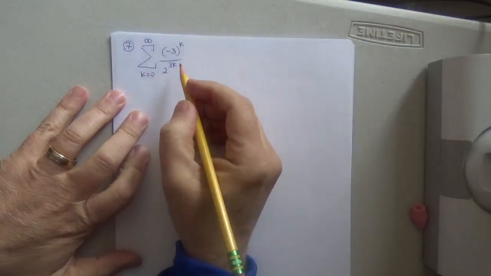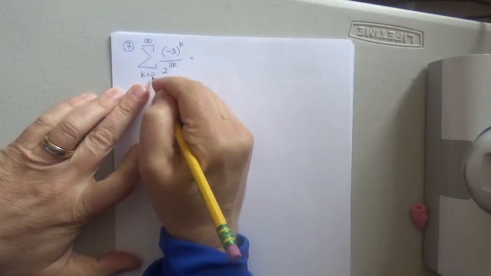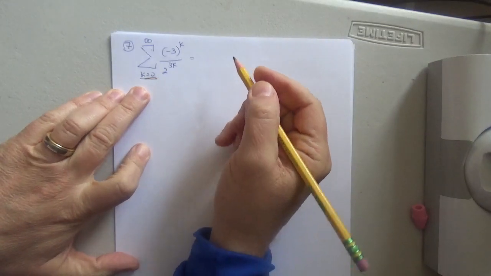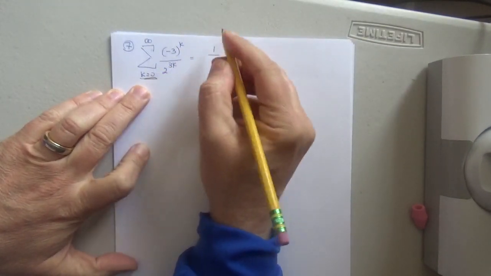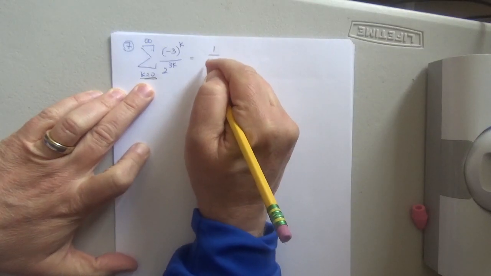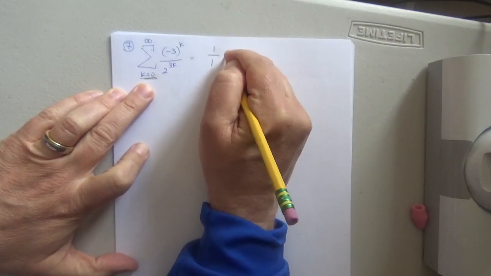Here's another, feels like another geometric. I'm going to plug in k equals 0. Negative 3 to the 0 is 1, and 2 to 3k, as k is 0, I get 1 as well.